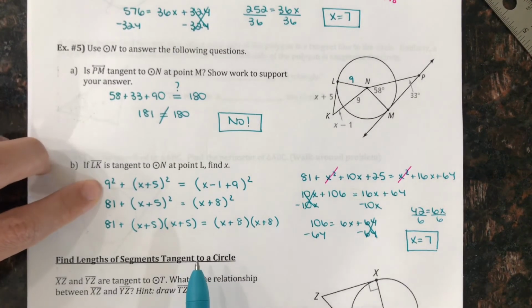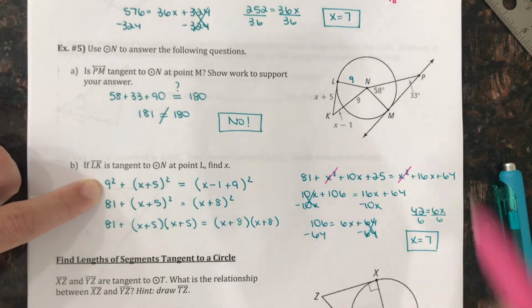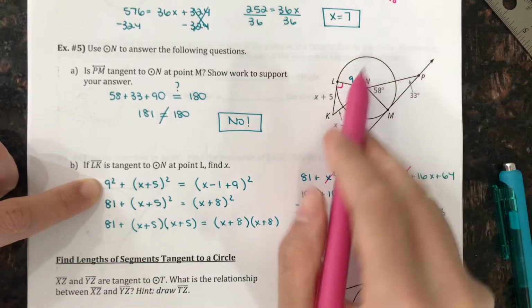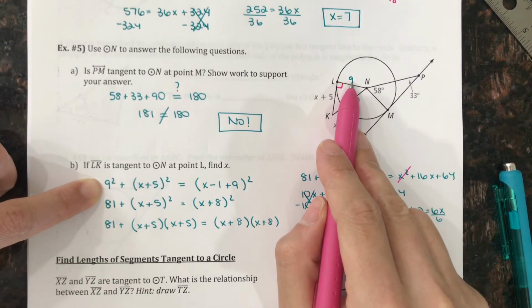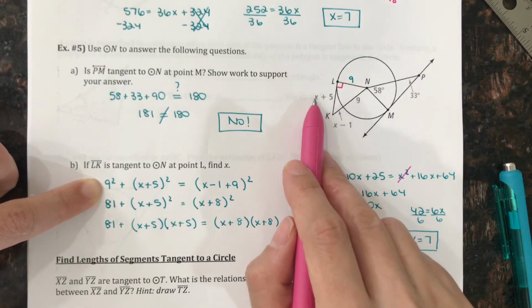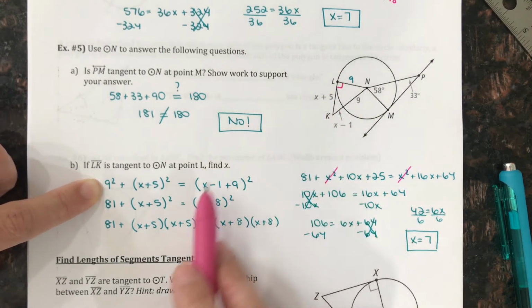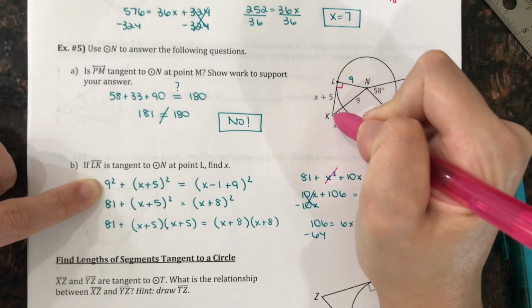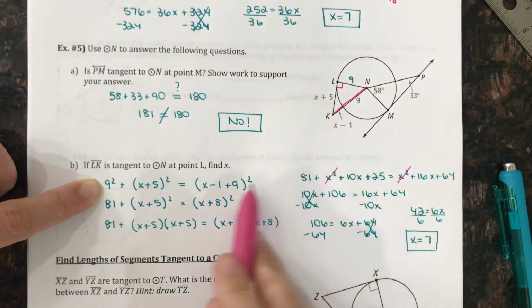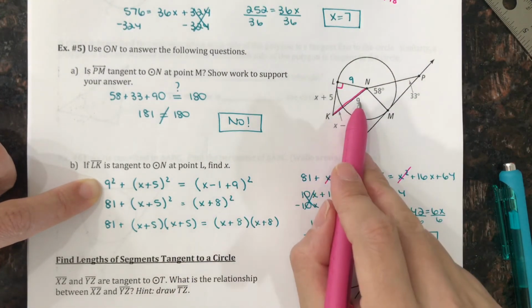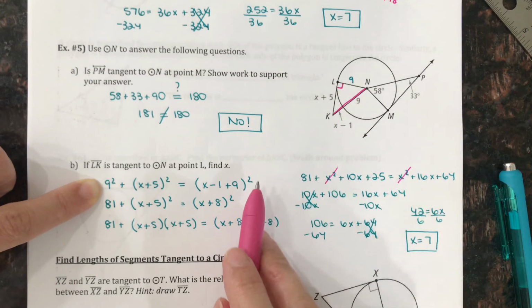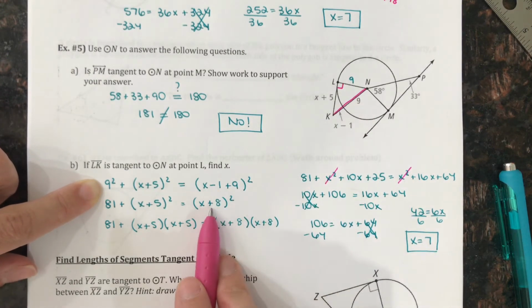For the second part, we're again using the Pythagorean theorem because we know that a squared, which is 9 squared, plus b squared, which is this quantity here, is equal to the hypotenuse, which is this whole segment, x minus 1 plus 9, squared. Now, this part can actually be simplified.